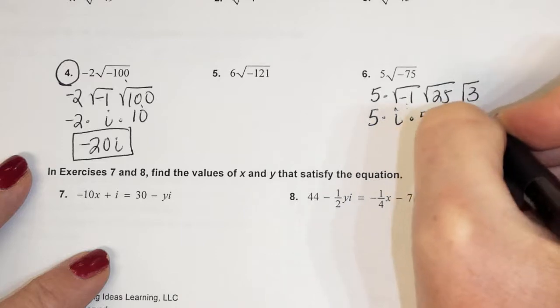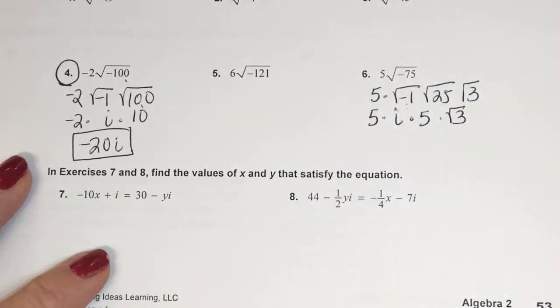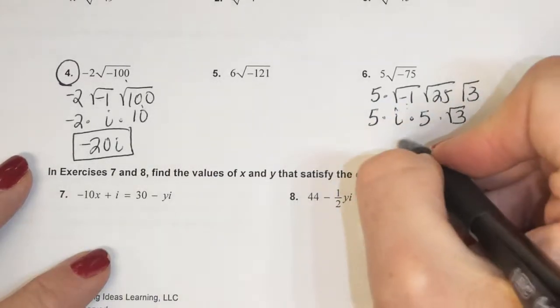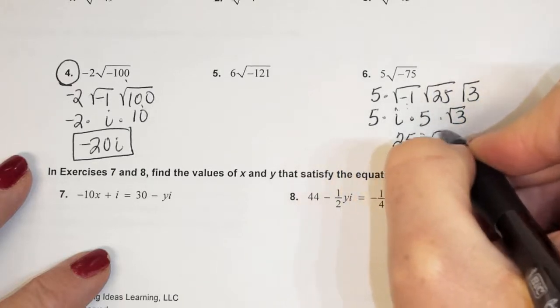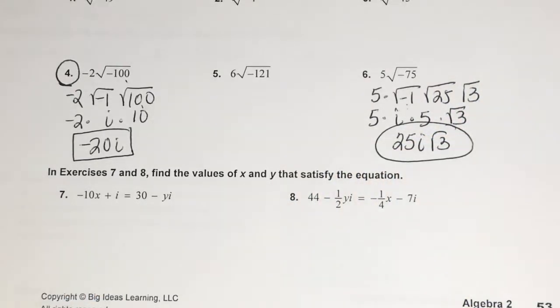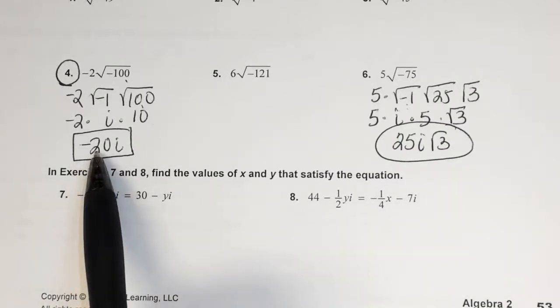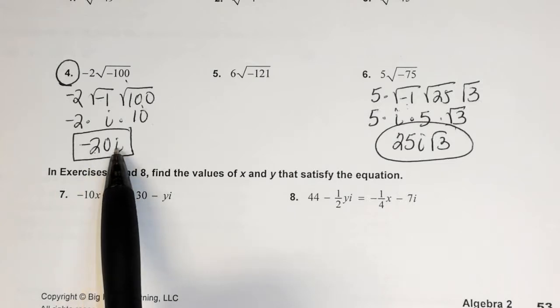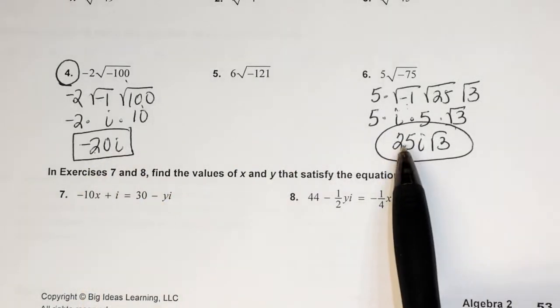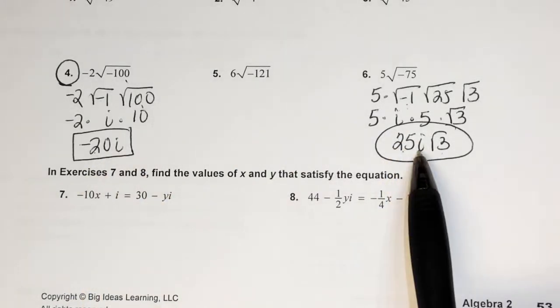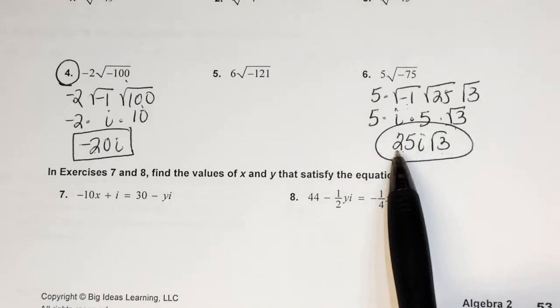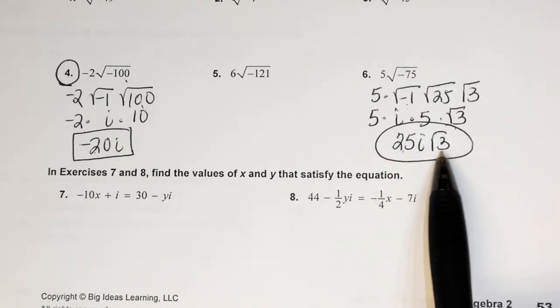And that I can't do anything with. So now I'm going to have 25i radical 3. So remember, if I just have a number that's not under a radical, just a regular whole number, that goes first and then the i. But if I have a whole number, a radical, and an i, the whole number comes first like always, then the i, but the radical comes last.